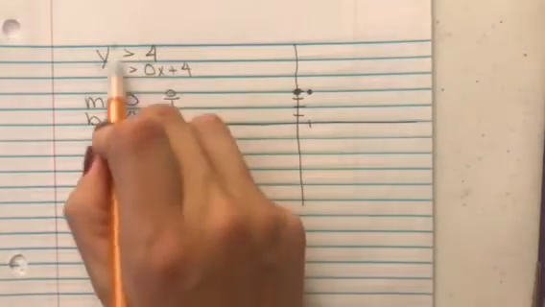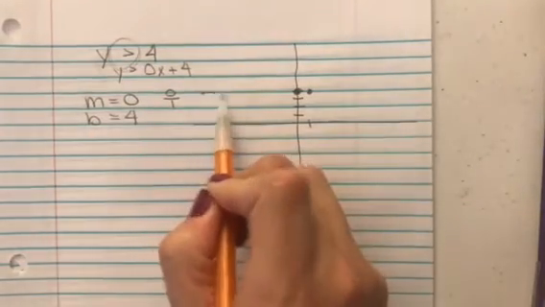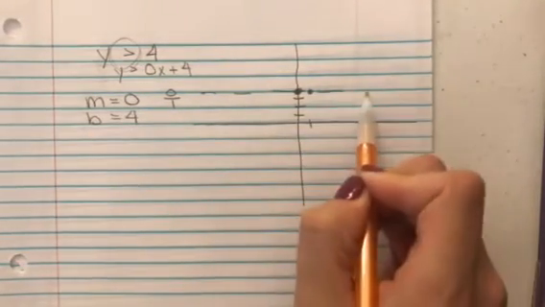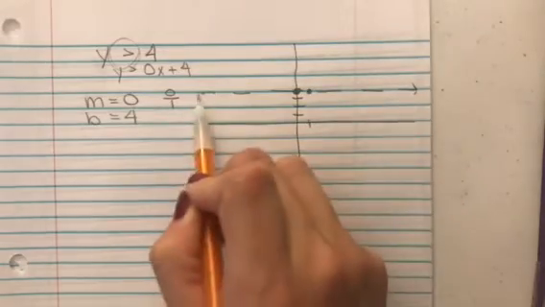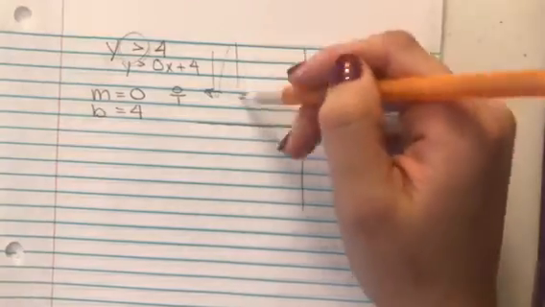It's going to be a dashed line, right? This tells me to use a dashed line. And then greater than tells me to shade above. So I'm going to shade all of this above.